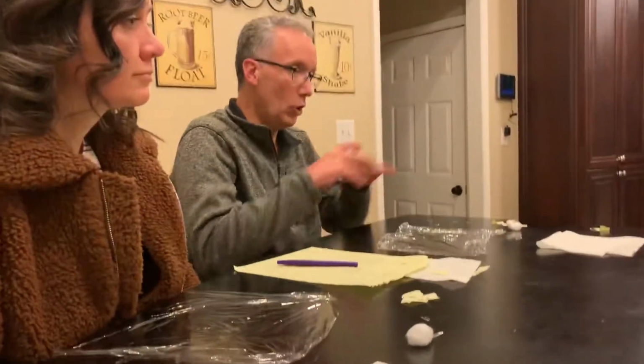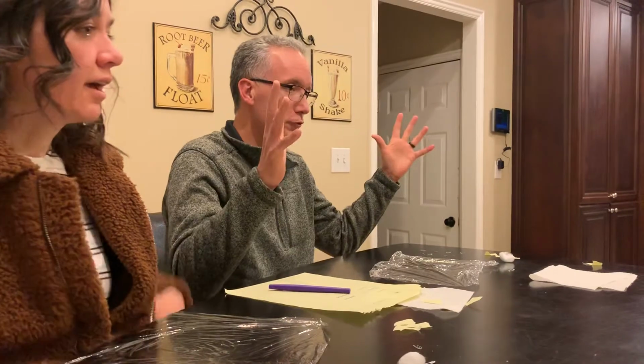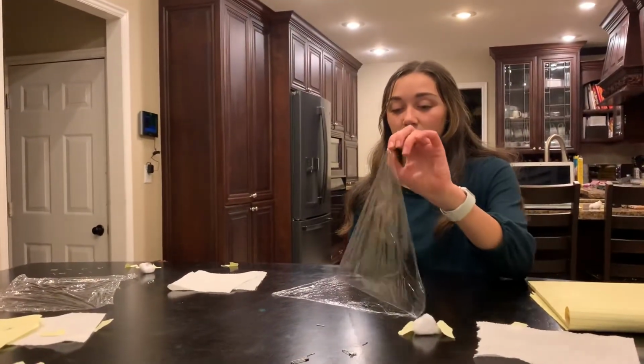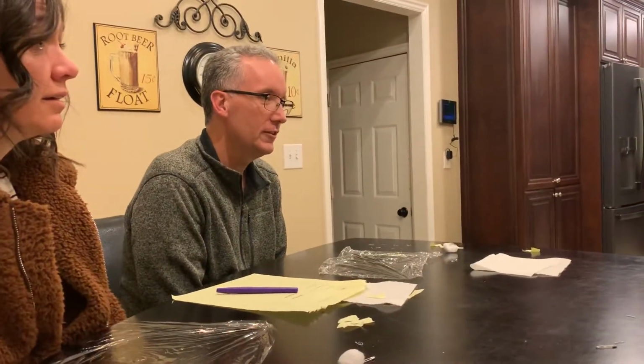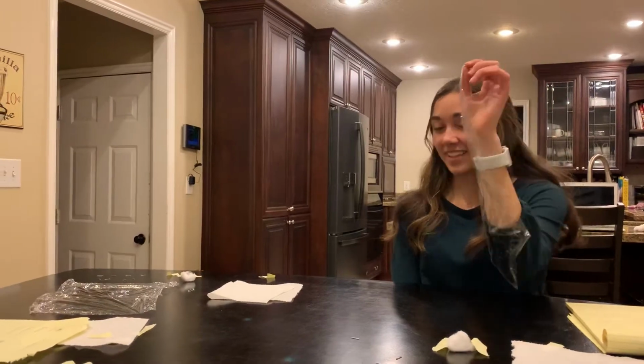I think it's going to float. I think it's going to shrivel into a ball. Okay, let's see what happens. It's shriveled. What happened? It's stuck to you. It stuck to my arm.